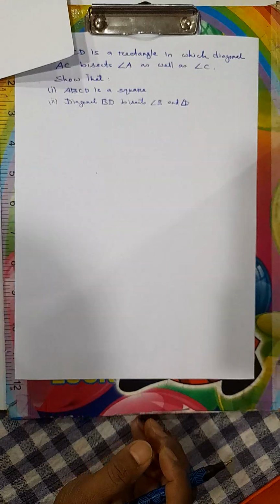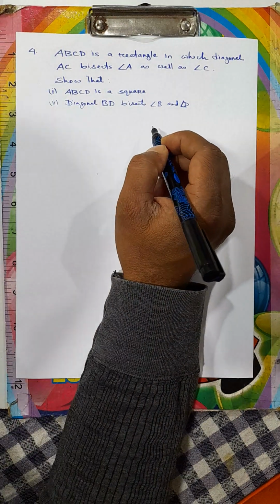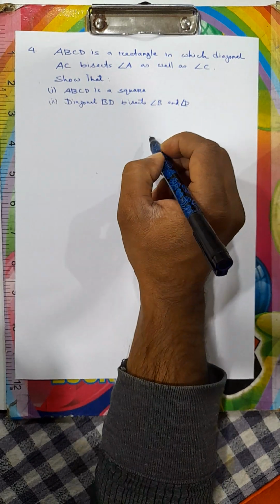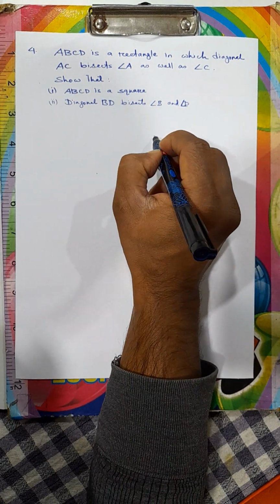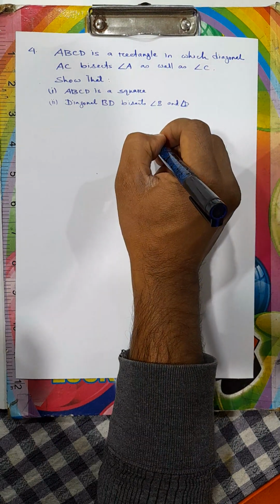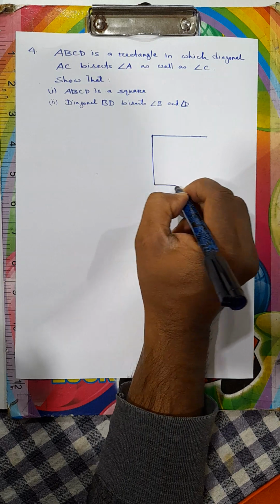Now we are coming to question number 4 here. ABCD is a rectangle in which diagonal AC bisects angle A as well as angle C, so that ABCD is a square. Since we have to prove ABCD is a square, we are making a drawing of the square.